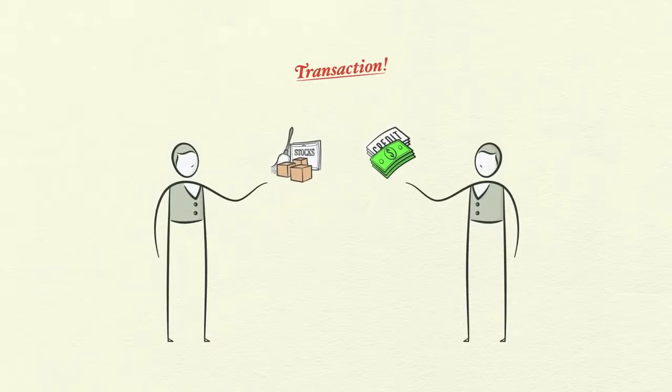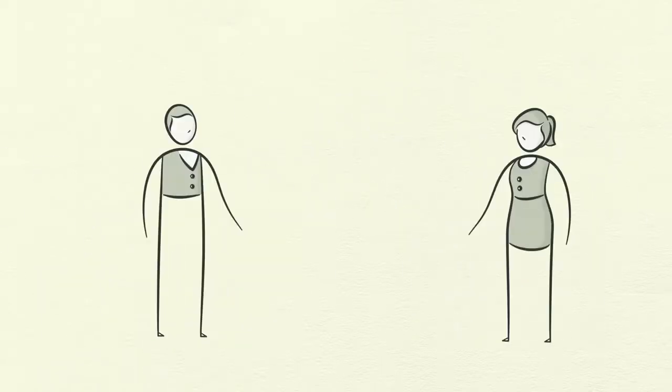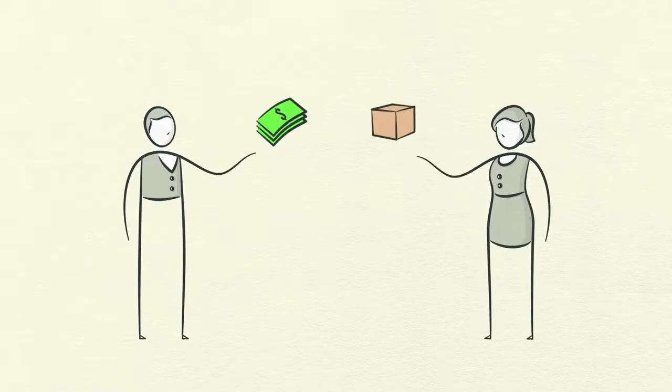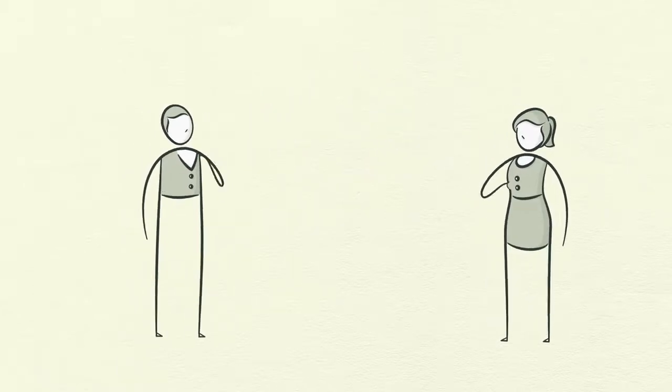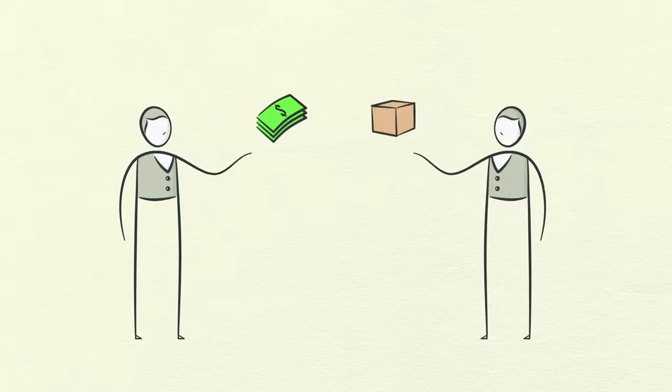It's the building block of the economic machine. All cycles and all forces in an economy are driven by transactions. So, if we can understand transactions, we can understand the whole economy.